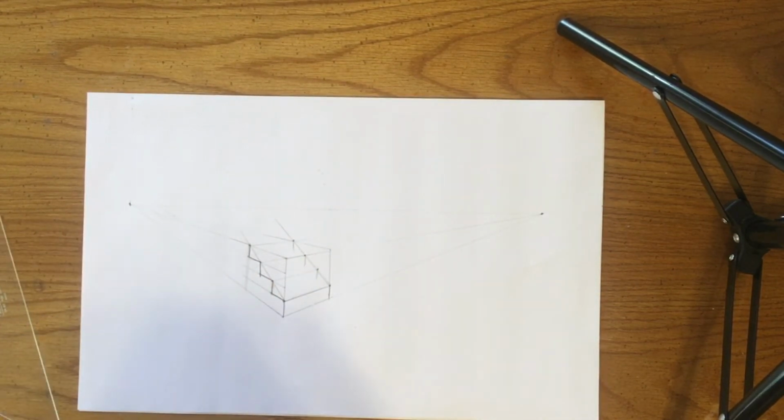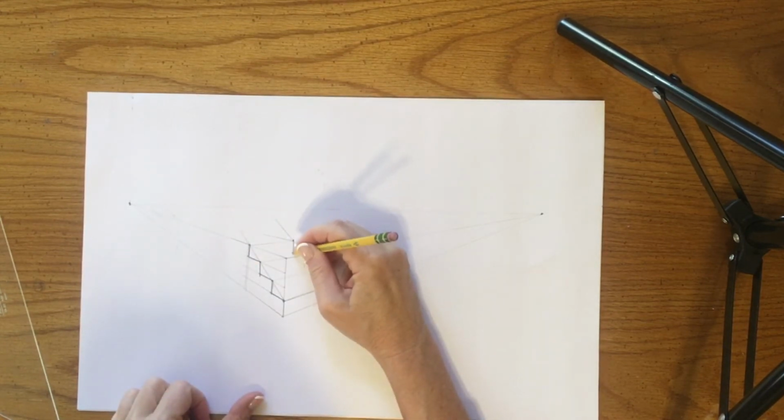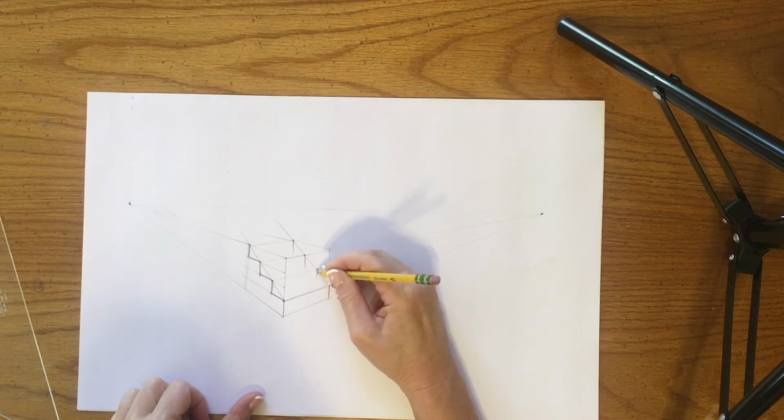I hope that you can visualize what that's looking like now. So we need to figure out what the other side is going to look like. And as you've experienced dissecting the cube, all sides are equal. So go ahead and pull some vertical lines down.